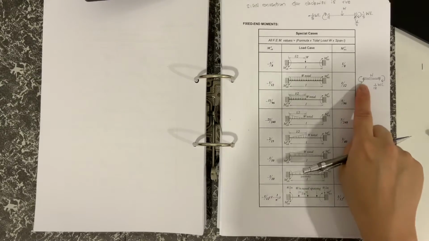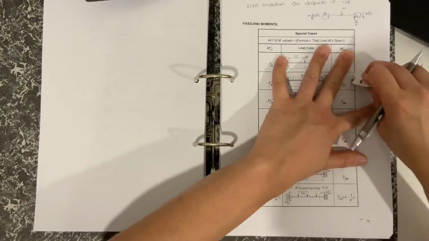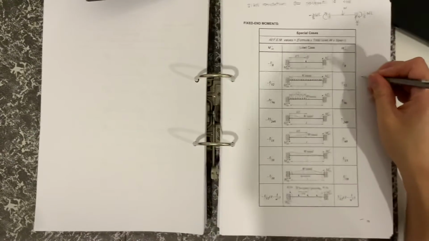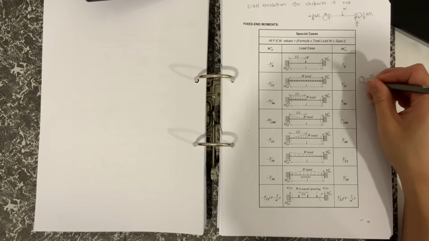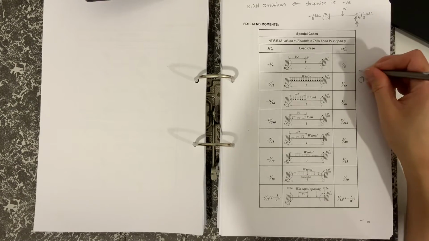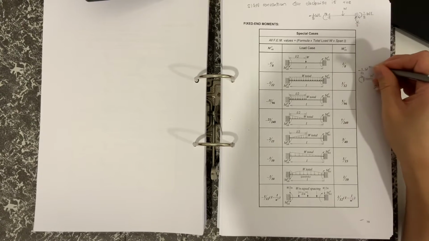Because clockwise is positive, I'm going to have to put the clockwise arrow on that side, but we're going to have to put a negative sign in front of it, and it's going to be negative 1 over 12 WL.